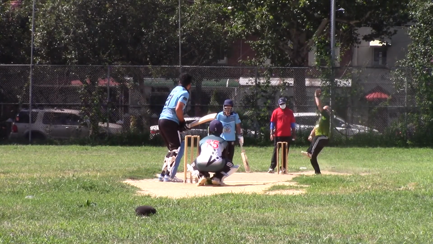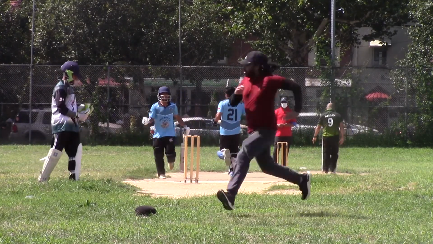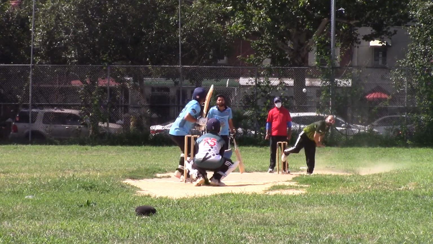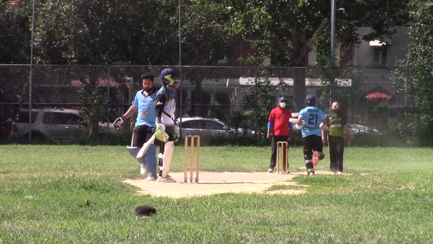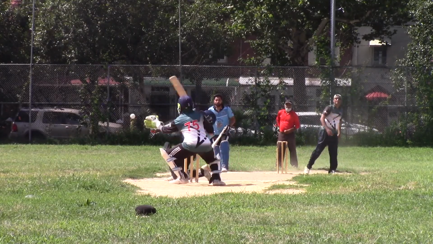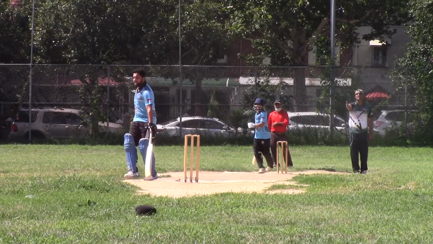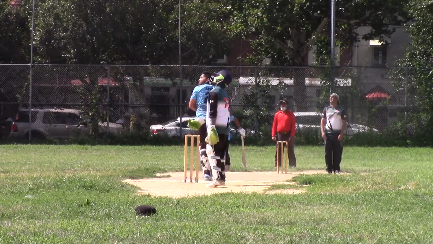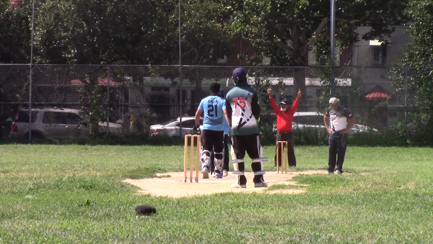Seems like Aman wants to get in on the action. Now that one spins too much for both the batsman and the wicketkeeper. This is the third wicketkeeper for LI Kings this morning. Not sure if their regular wicketkeeper is playing today. Scoop there by Tanvir to the inner field, but there's no fielder, so they get a single. Full toss picked up by Aman, and he just watches it sail over the boundary. 6 runs.